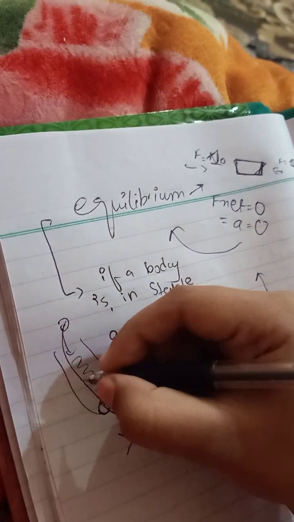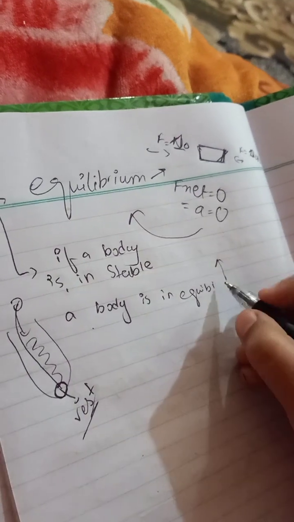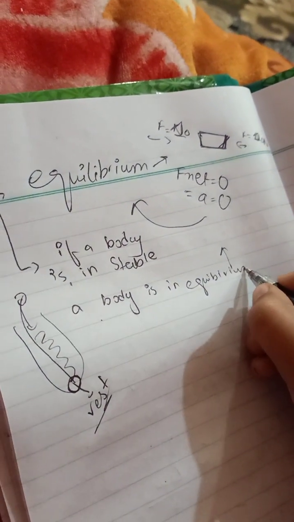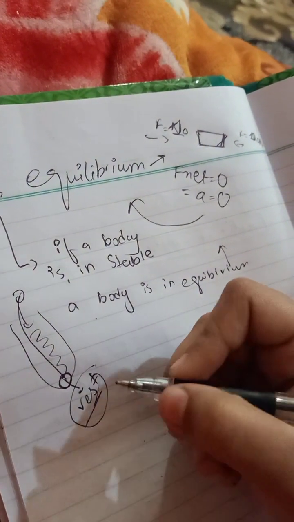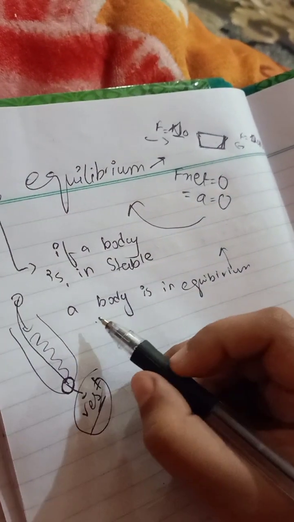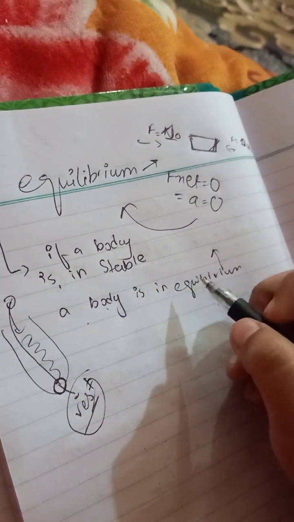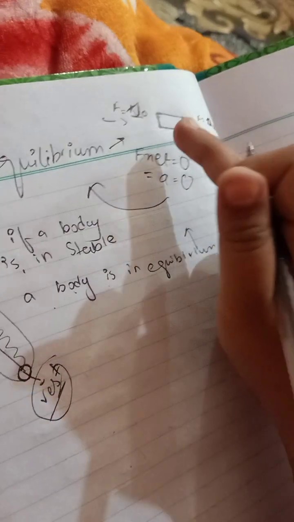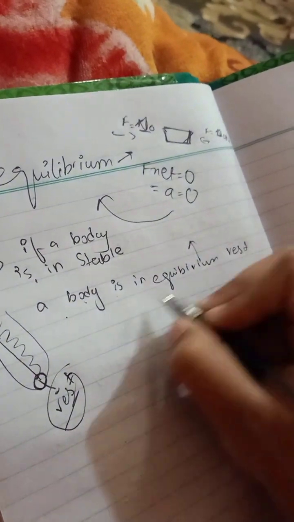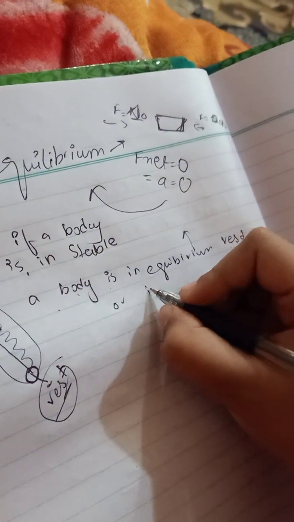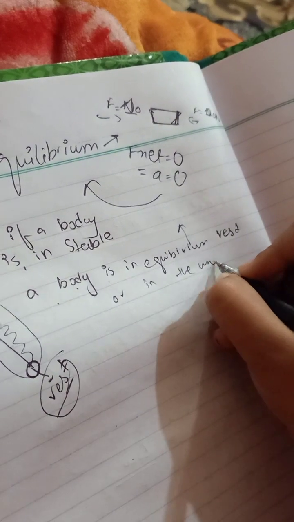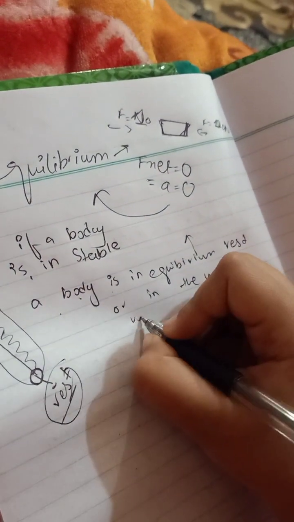So we can write: a body is in equilibrium when the body is at rest, or in uniform velocity.